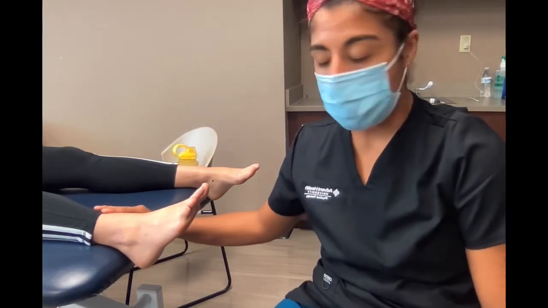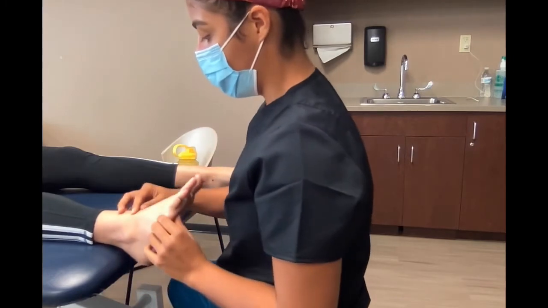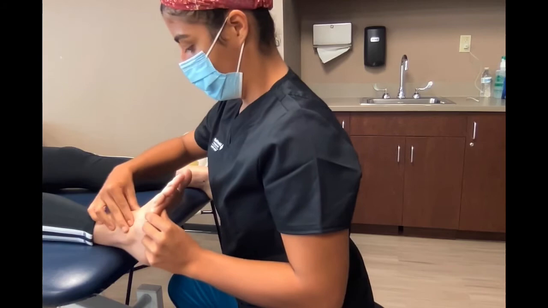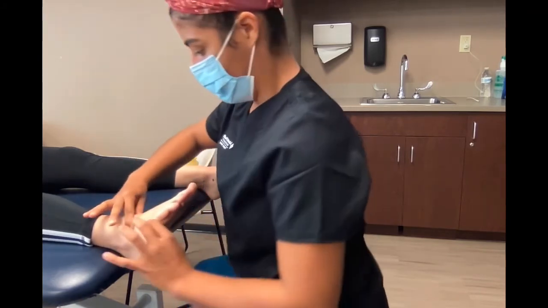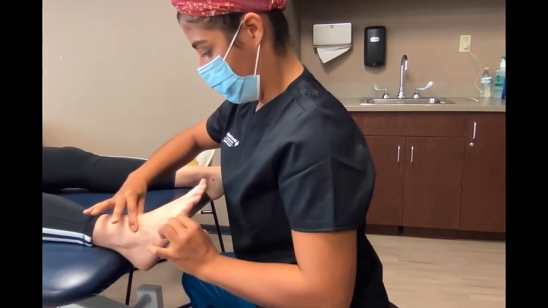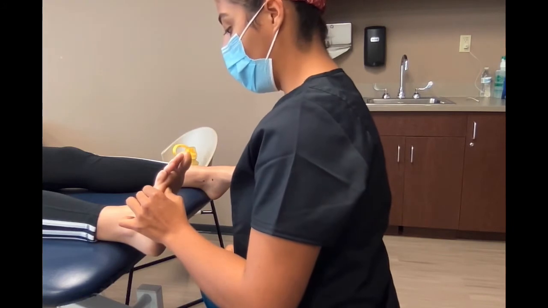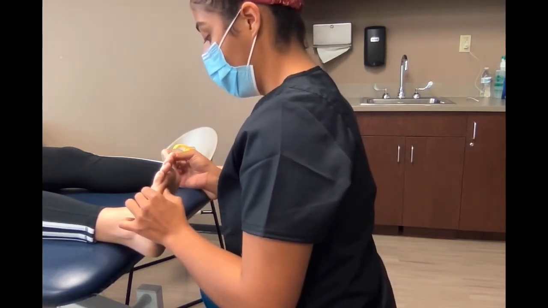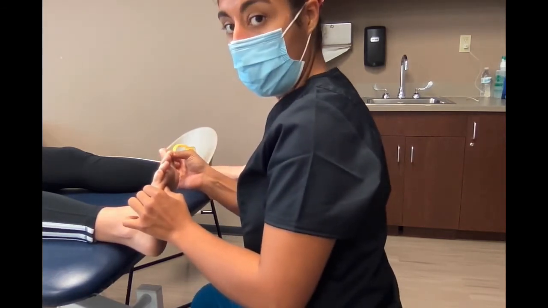This next test is the functional hallux limitus test. So to begin, the first thing that I want to go ahead and do is put the actual patient in subtalar neutral. All right, so now from here, what I would go ahead and do is give a passive force into first metatarsal dorsiflexion or extension.